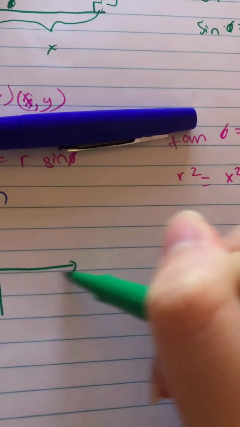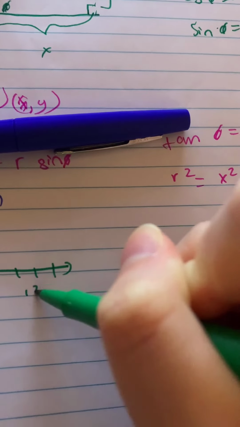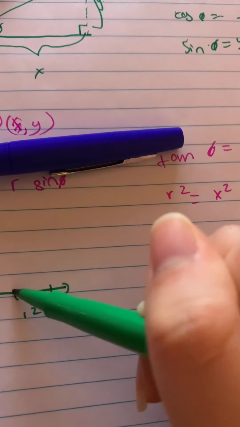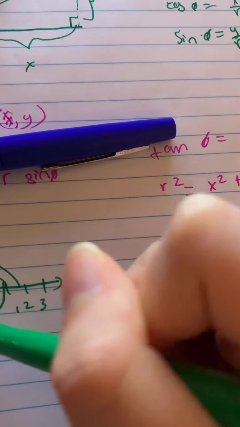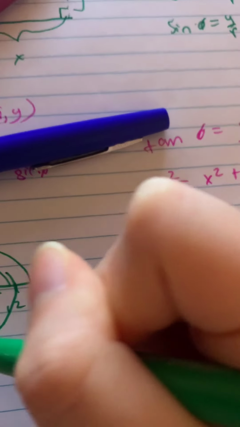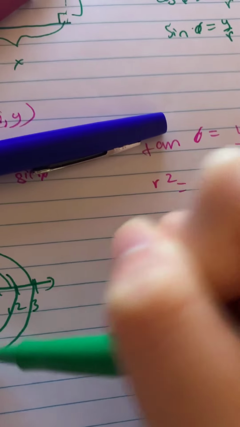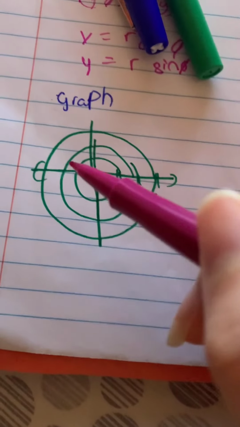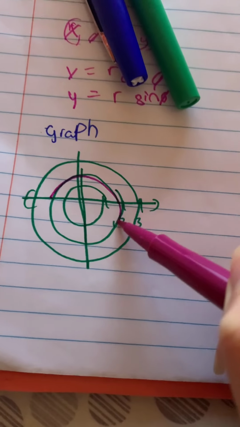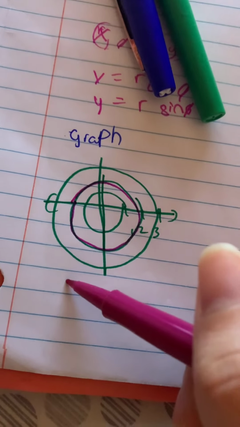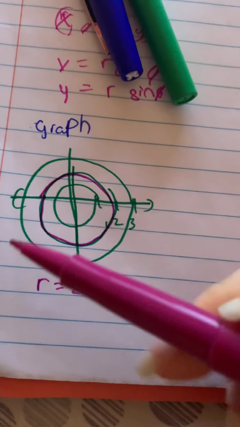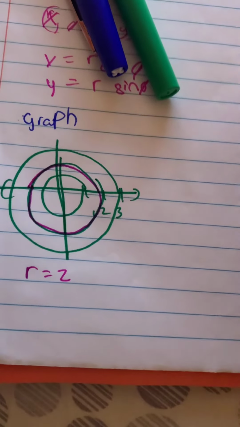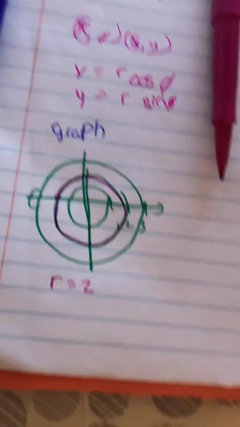Okay, so let's look at the graph. We have a graph, a collection of points 1, 2, and 3, and we can draw a circle around it to represent the graph. Our function in this one is this little circle right here, r equals 2.